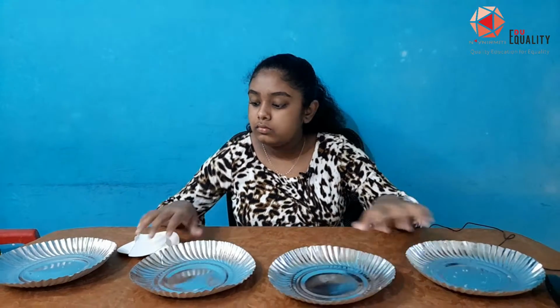Okay, put your plates in front of you, all in a line, and solve this problem.